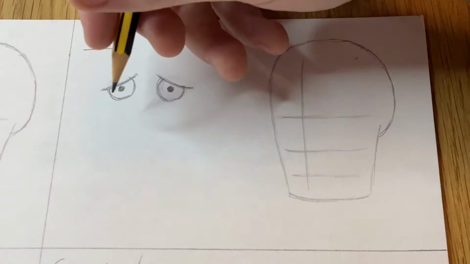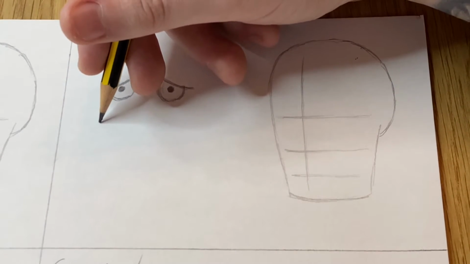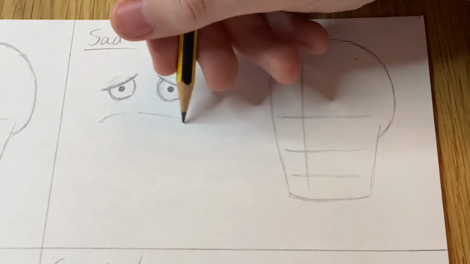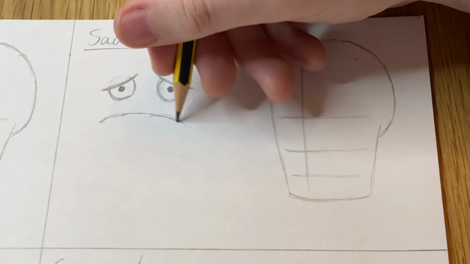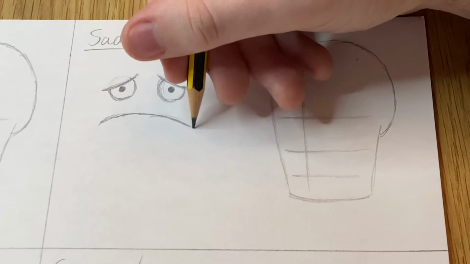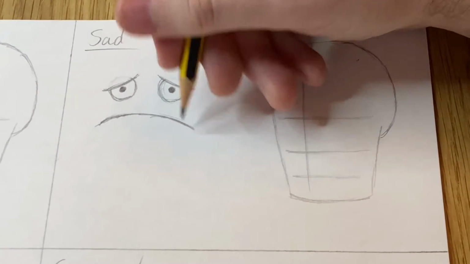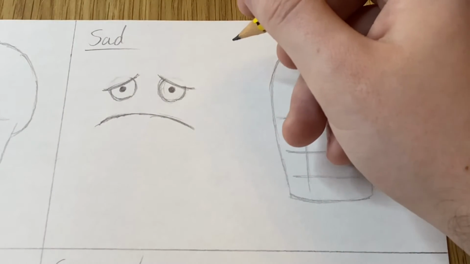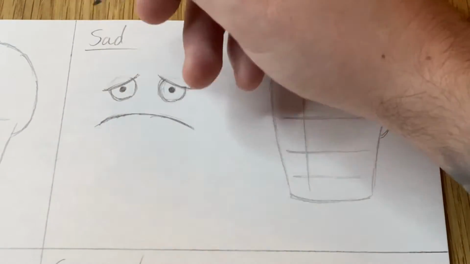So there's the eyeballs, and then what we'll do is for the mouth, it's a downward curve. Depending on how sad you want them to be, the more exaggerated the curve, the sadder the character. So there's the curve, and then we're adding tension points to the bottom of the mouth this time.